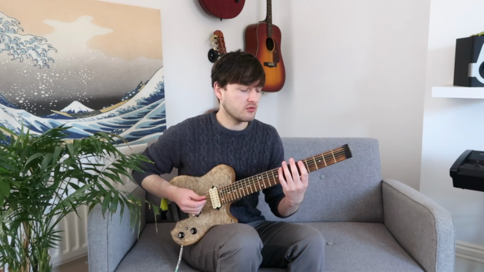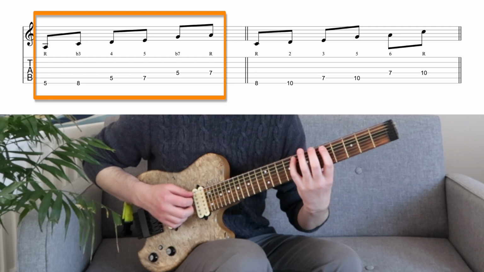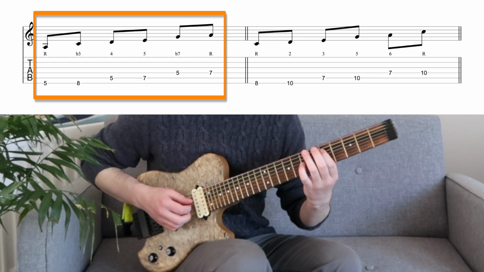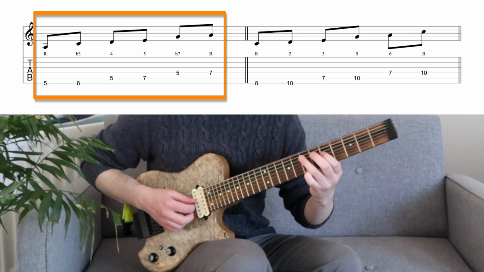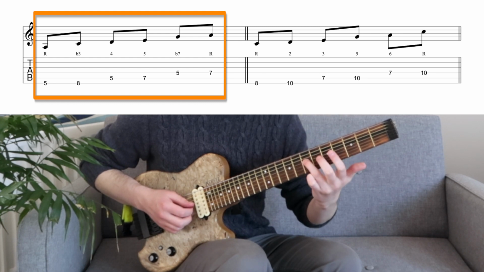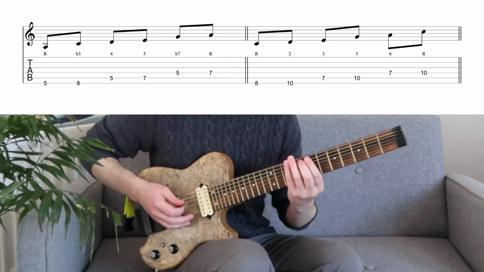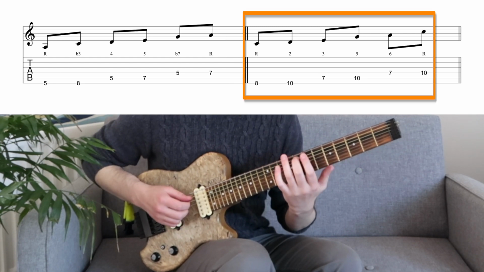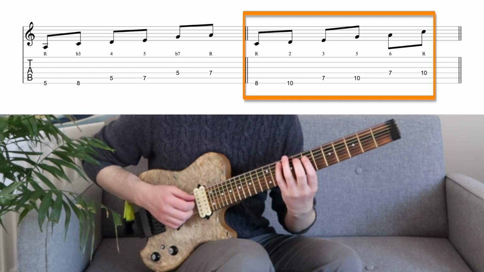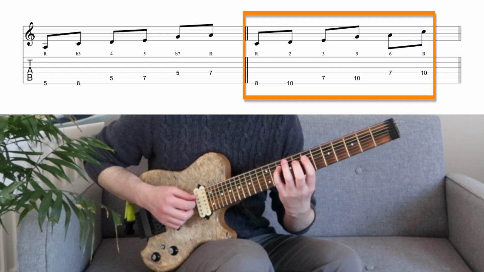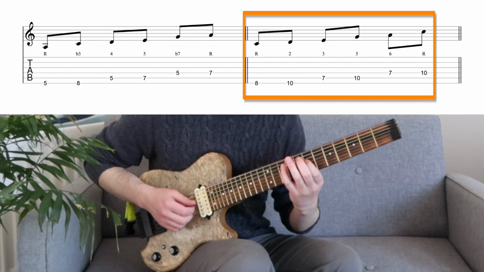So the A minor pentatonic, relative to A being 1, being the root, we've got the root, the minor 3rd, the 4th, the 5th, the minor 7th, back to the root. Now if we do the same but reframing it into C major, we've got C, the root, D, the 2nd, E, the 3rd, G, the 5th, A, the 6th, and back to C.